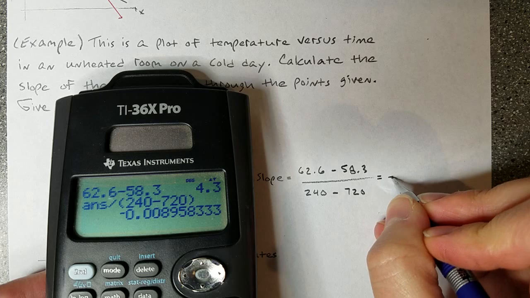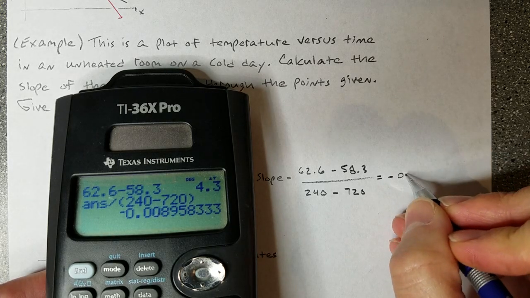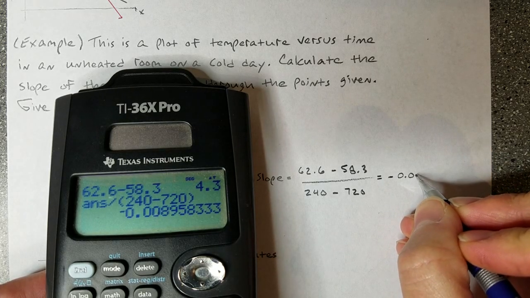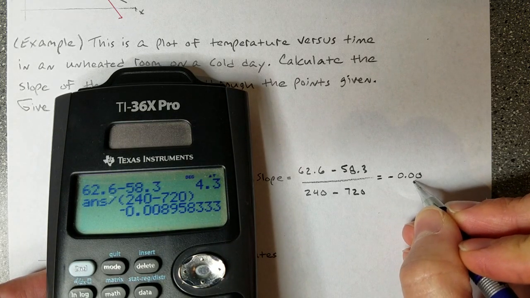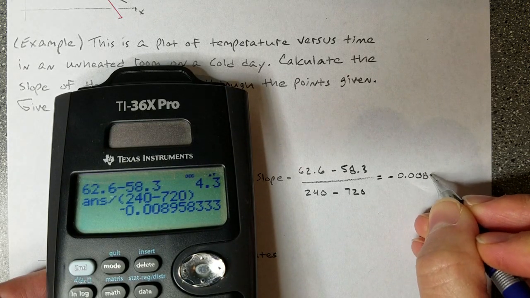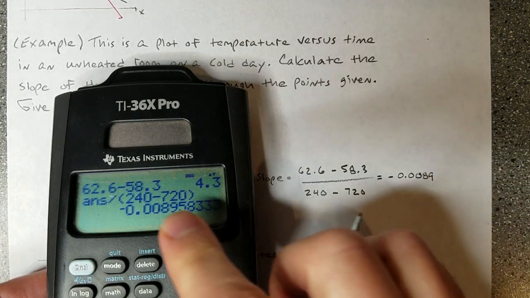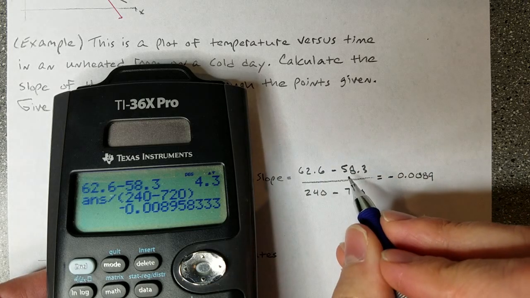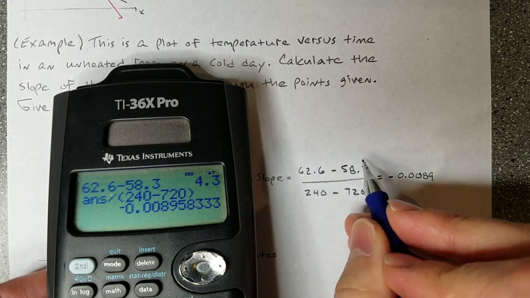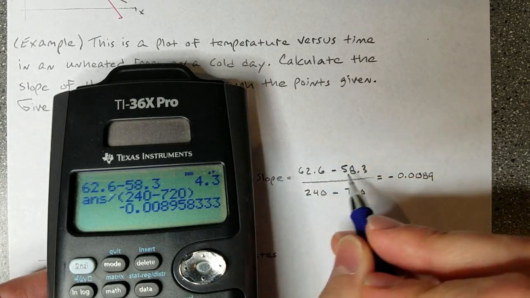Let's write down this much. I'm going to round it on paper, but I really just want to get the number on paper for you. 0.0089. There are more digits, but I'm not going to worry about writing them down. What are the units though? What were those numbers up there? Those were temperatures.